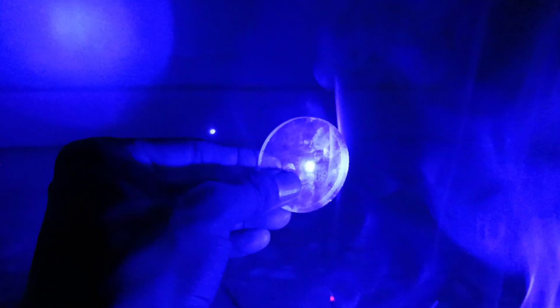Let us switch on the light, and now if we take the concave lens, let's see what happens. This is our concave lens. You see here, this is our concave lens. Let's see if we put the concave lens, what happens to the light.